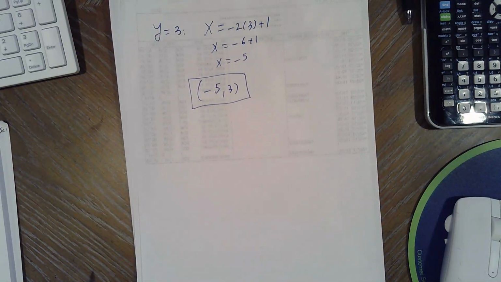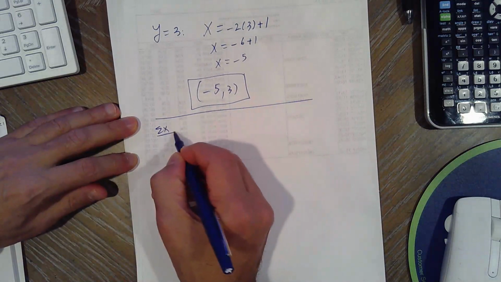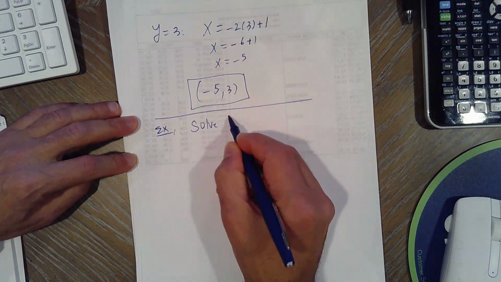So this is called the substitution method. Here's another one. Solve by substitution.